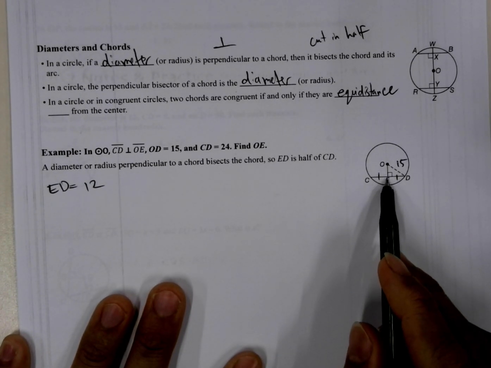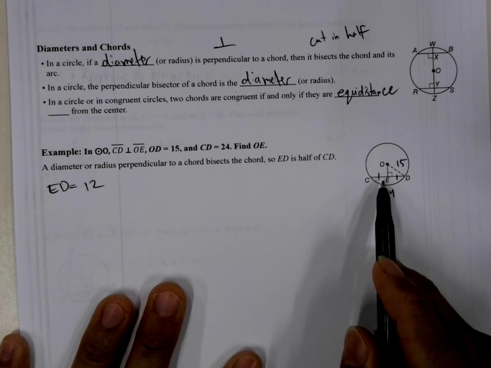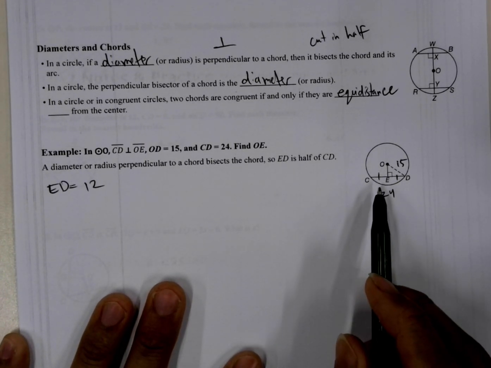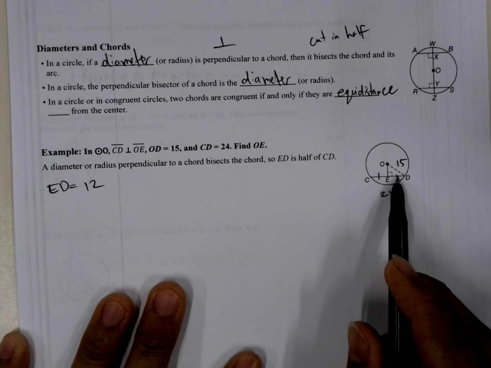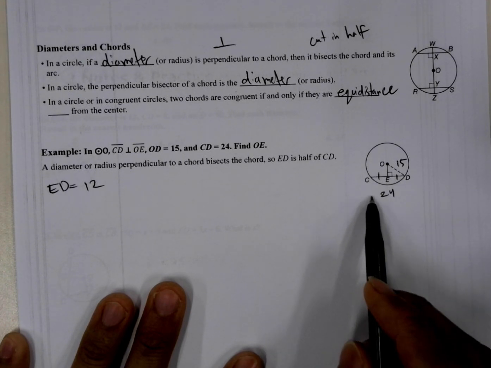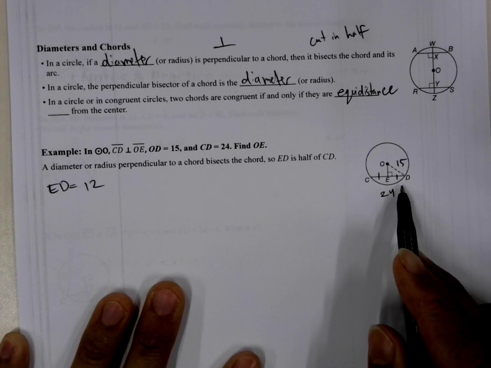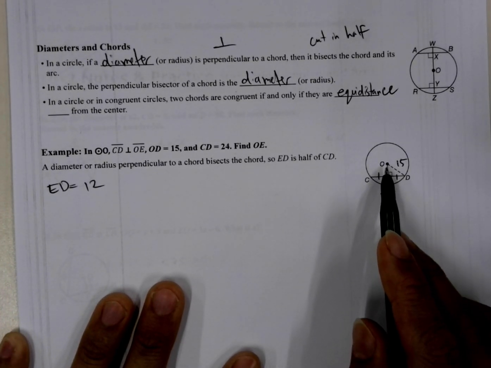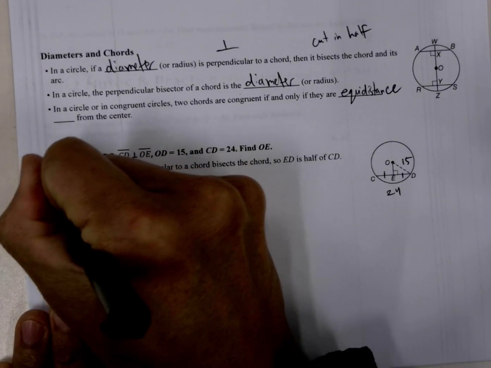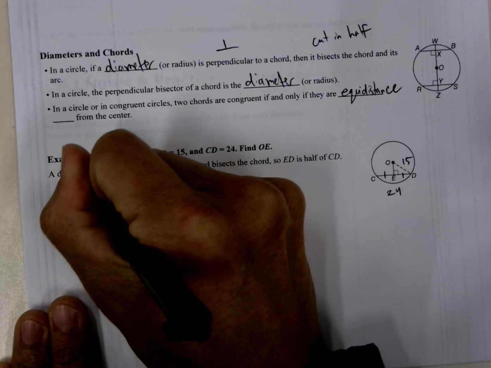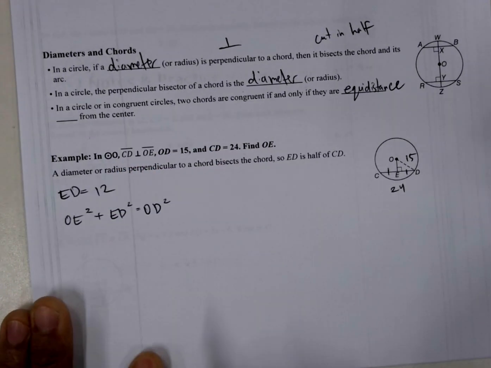Because OE is perpendicular to the chord, and its endpoint is in the center of the circle, we know that it bisects CD. Right? So then ED is equal to 1/2 CD, which is equal to 12. Okay, so if we know ED is 12, then we can use the Pythagorean theorem to find OE. So it's going to be OE squared plus ED squared is equal to OD squared.